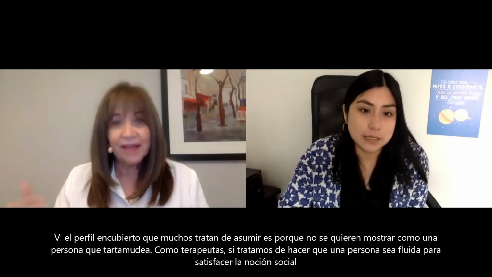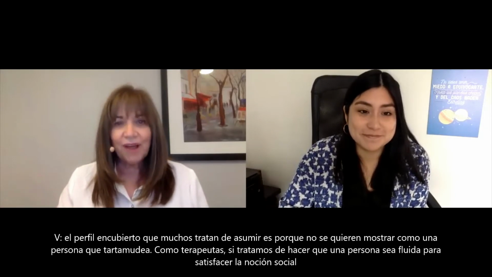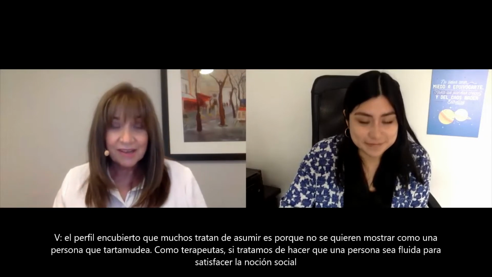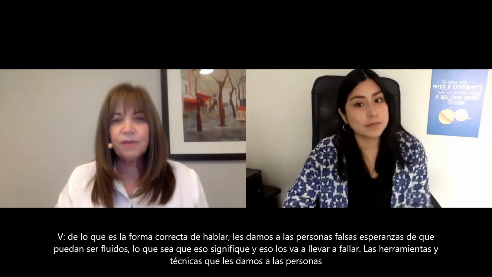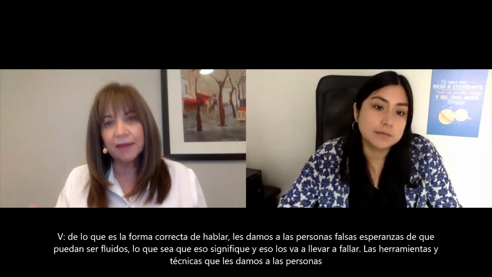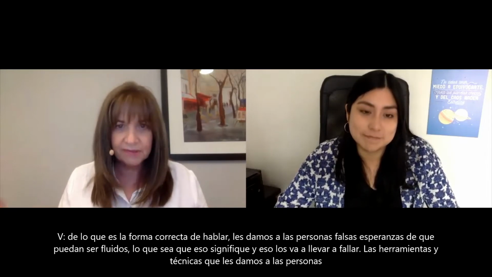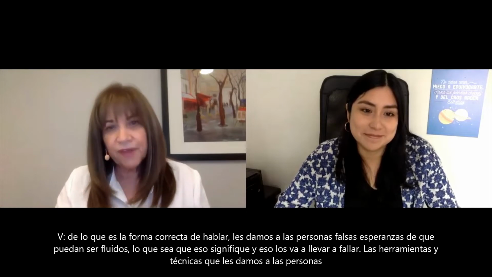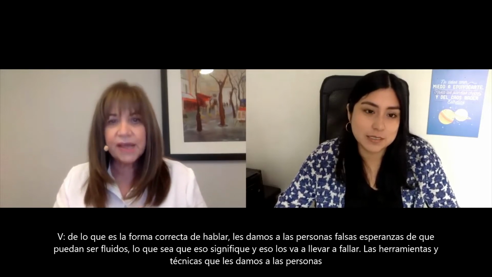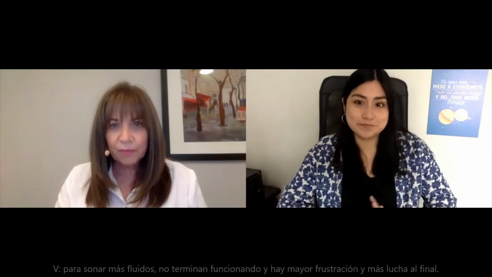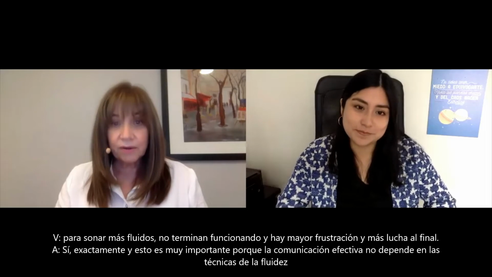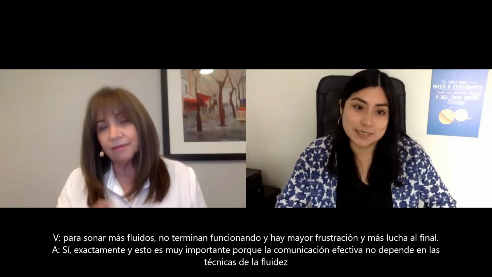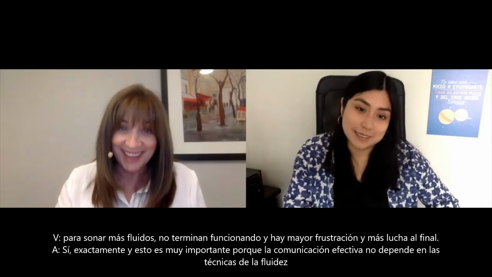that covert profile that many people try to assume, because they don't want to show themselves as a person who stutters. As clinicians, if we try to make somebody fluent to satisfy society's notion of what is the right way to talk, we are giving people false hopes that they can be fluent, whatever that means, and it's met with failure. And the tools and techniques that we often give people to sound more fluent end up actually not working. There's greater frustration and often more struggle in the end.